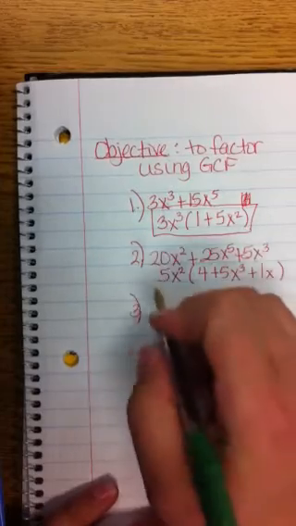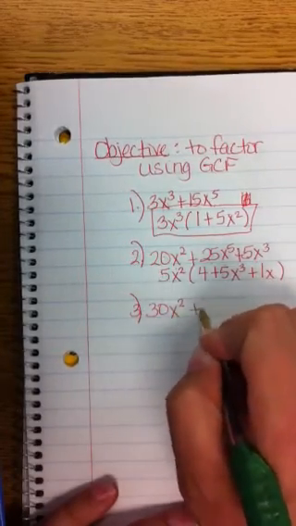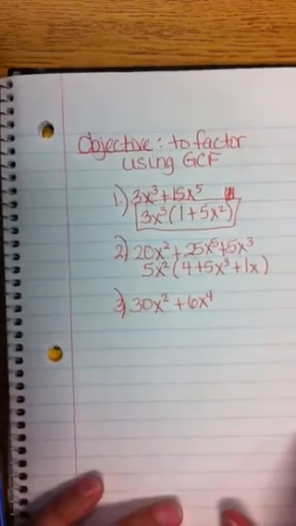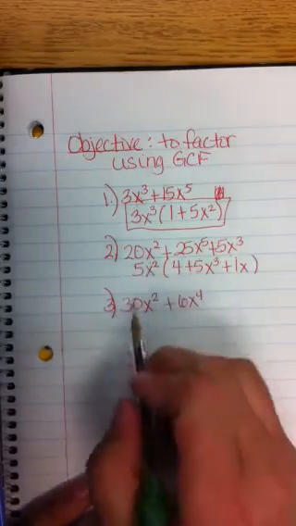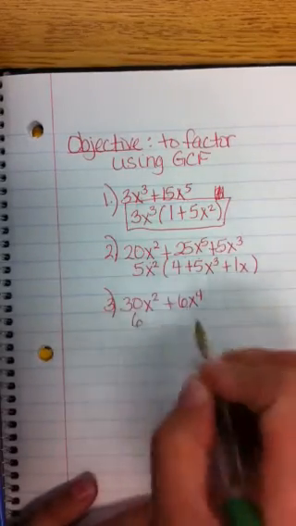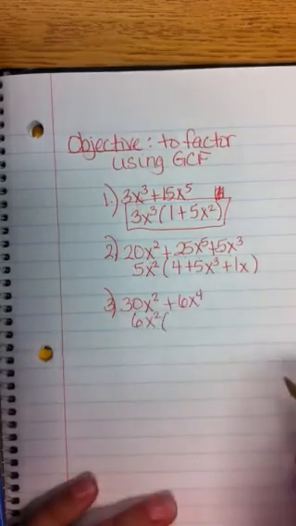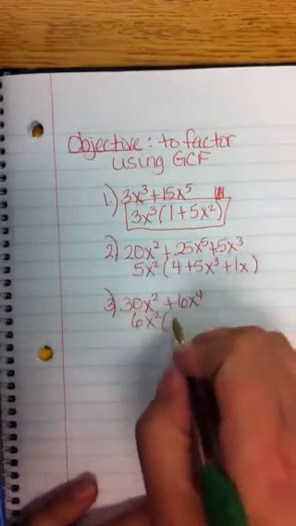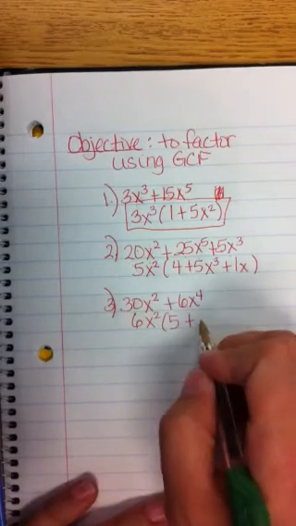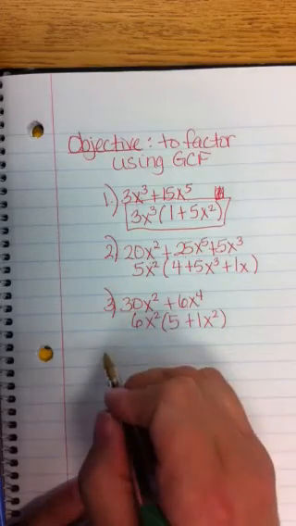So problem number 3. 30x squared plus 6x to the 4th. So we look at 30 and 6. What number goes into 30 and 6? 6. X squared and x to the 4th. X squared's in common. 30 divided by 6 is 5. No x's. 6 divided by 6 is 1. And 2 x's, because 4 minus 2 is 2.